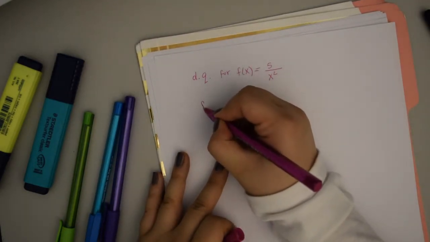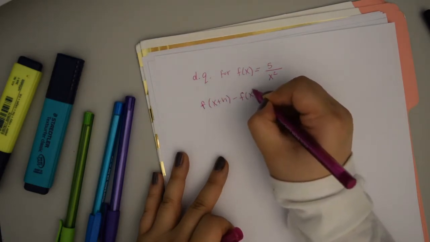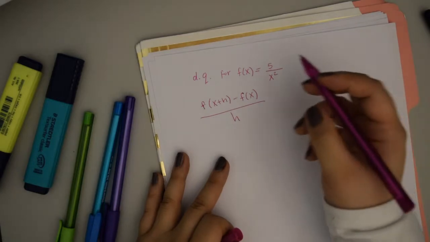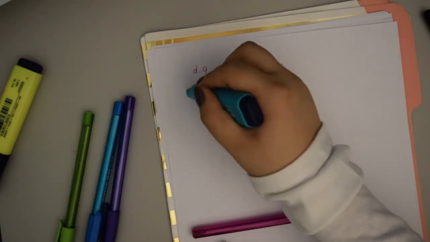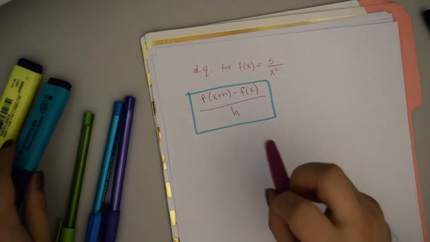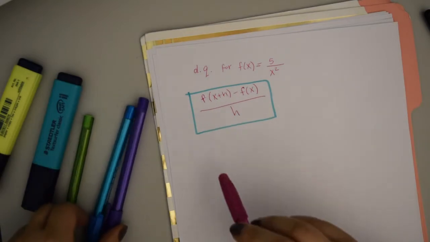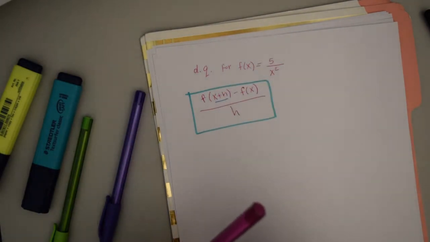So again, f of x plus h minus f of x all over h. Same formula. Now we can just do x plus h. Remember, x plus h is one thing.